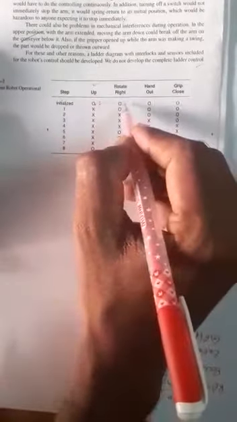Right not means left position. Hand out not means hand in position. Grip close not means open position. So initially the hand of the robot will be at the lower position, left position, hand in position, grip open position.